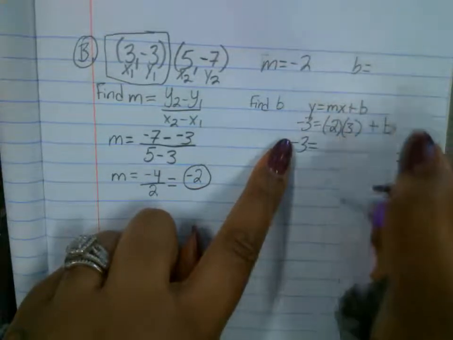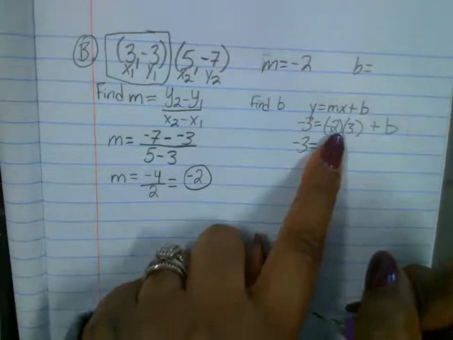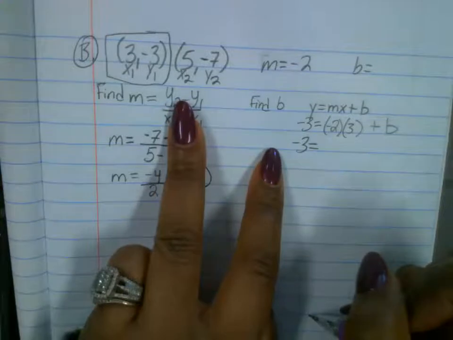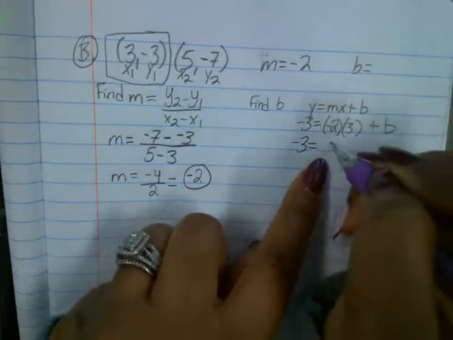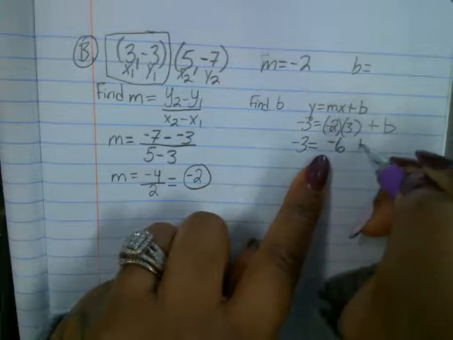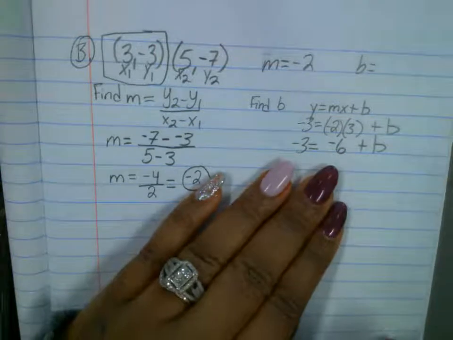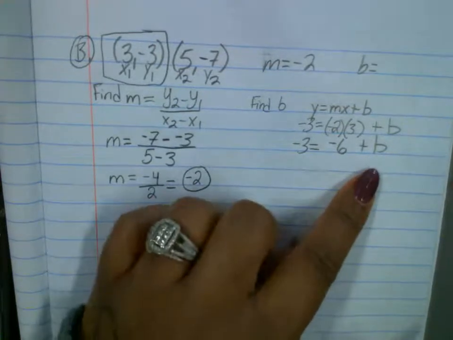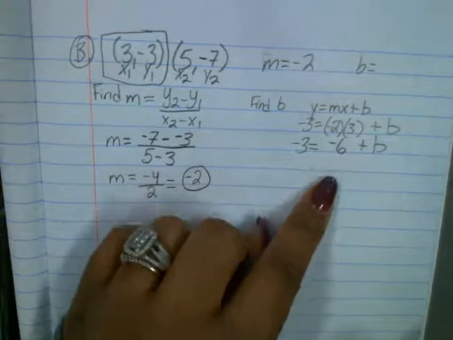Bring down the equal. We're going to multiply just like we did in the previous problem. What's negative 2 times a positive 3? Negative 6. Good job. Now how do we get b by itself? So we get b is equal to a number.